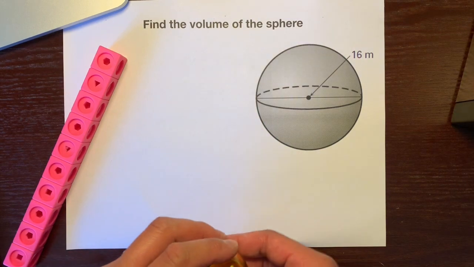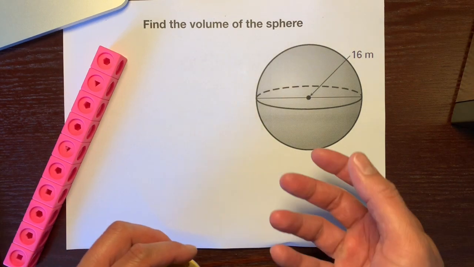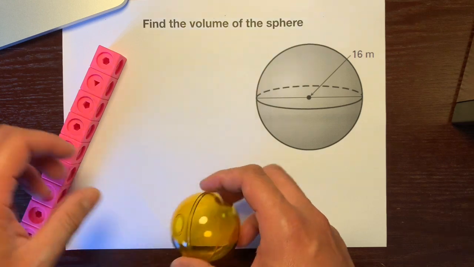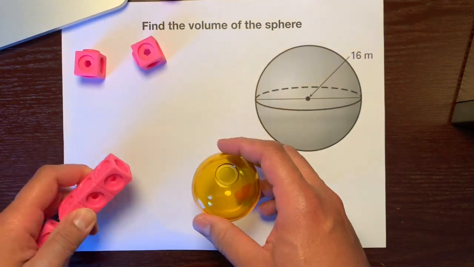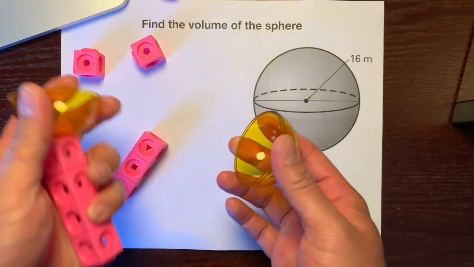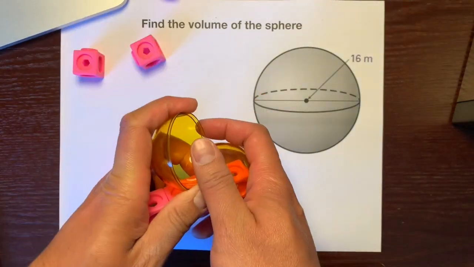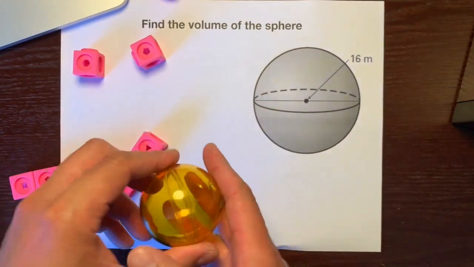Quinola, and I'm going to help you find the volume of a sphere. So our goal is to figure out how many of these cubes can fit inside of one of these spheres. So how many can we just stuff in here so that they fit perfectly?